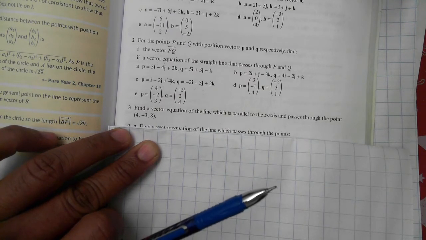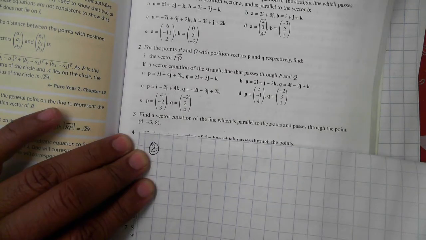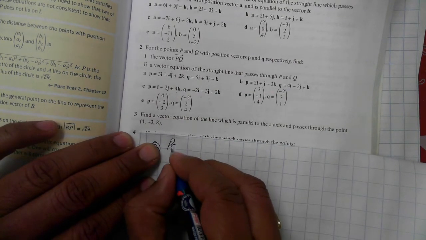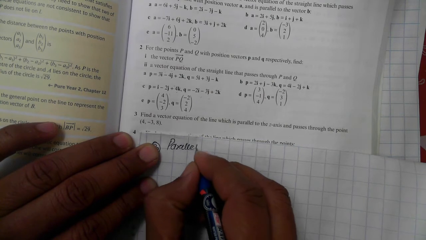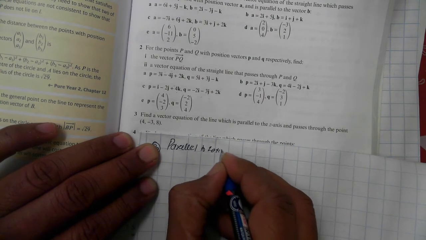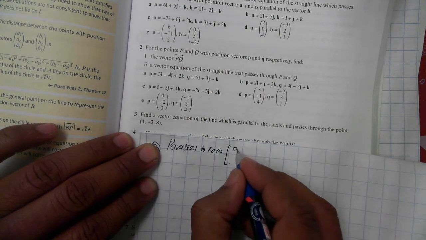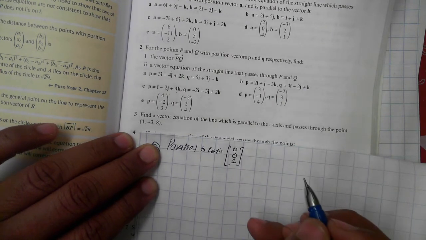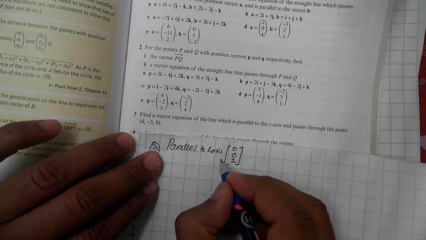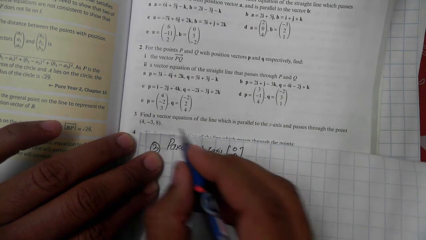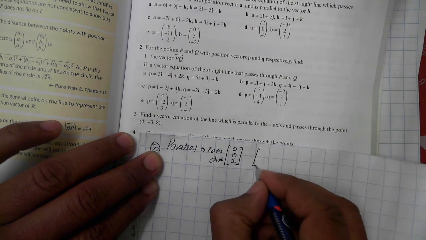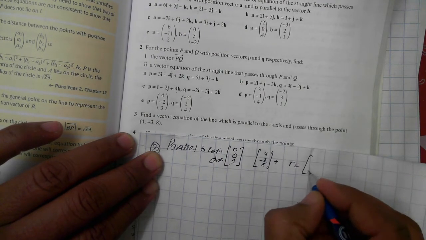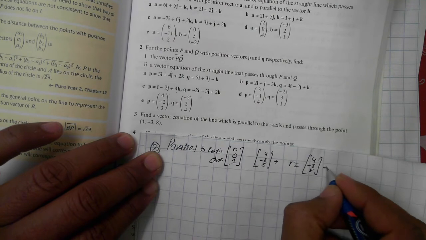Any line parallel to the z-axis will have only z coordinates. So x will be 0, y will be 0, and z could be anything. Let's just make it the unit vector z, which is 1. So that's my direction vector, and this is my fixed point. The fixed point is (4, -3, 8). So the equation of the line, first type, is (4, -3, 8) plus lambda (0, 0, 1). That's the equation of this line there.